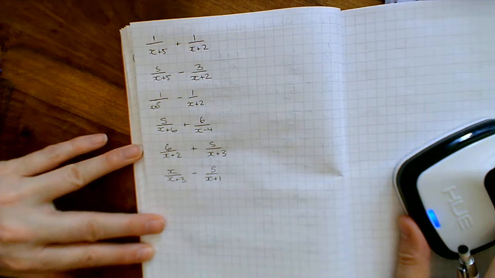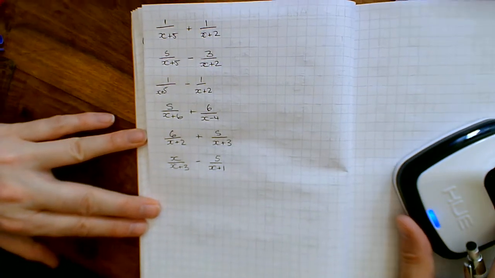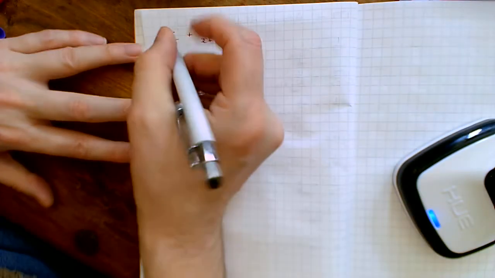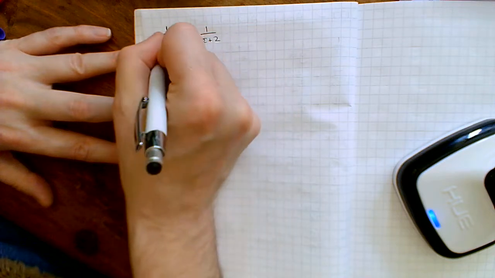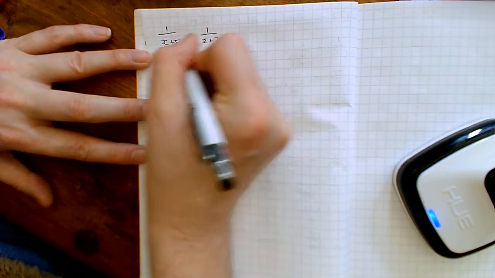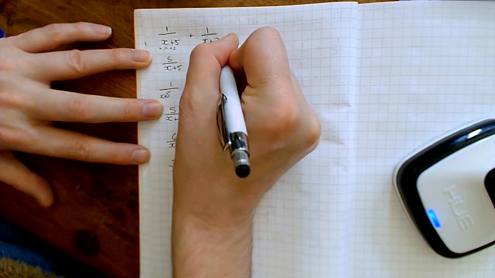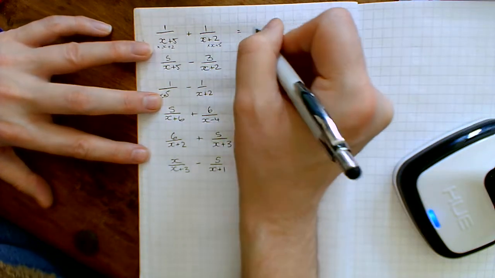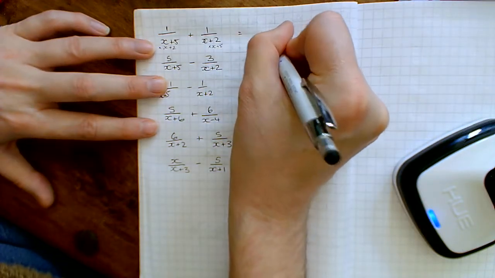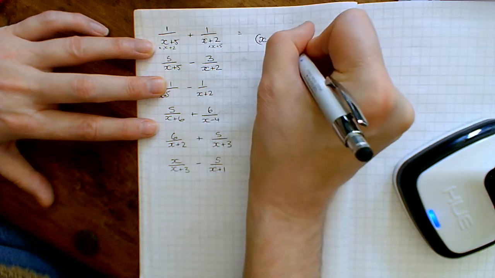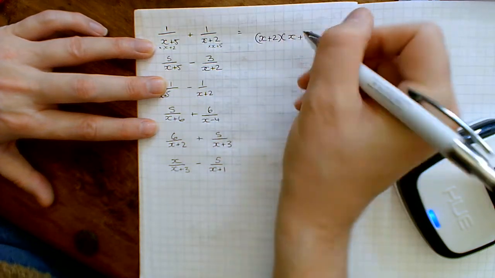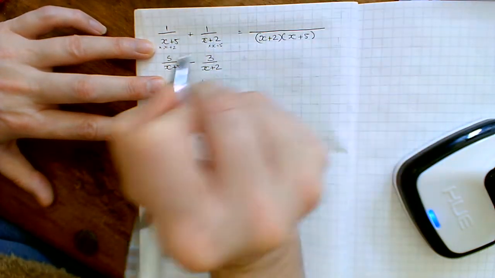Right, the next set, where we've got a full equation thing going on now. So all I'm going to do is multiply this side by x plus 2, and I'm going to multiply this one by x plus 5, and I get x plus 2 and x plus 5. You can obviously have these the other way around if you wanted to, all over.